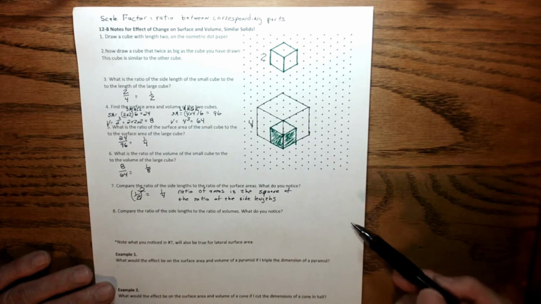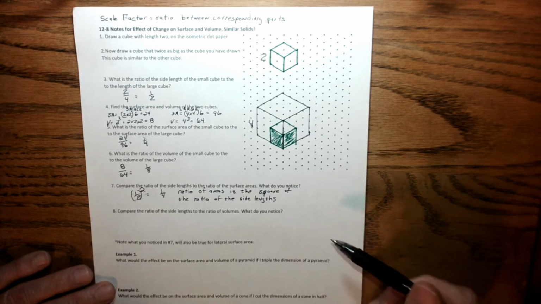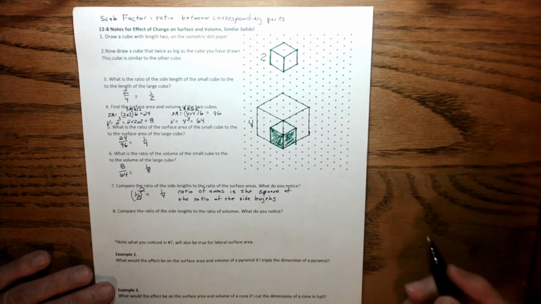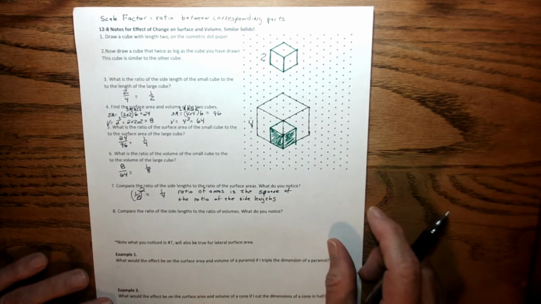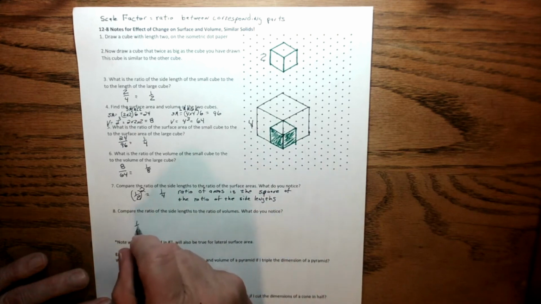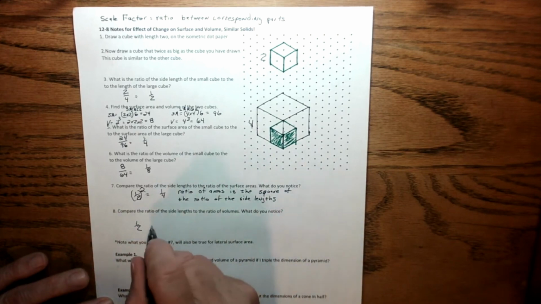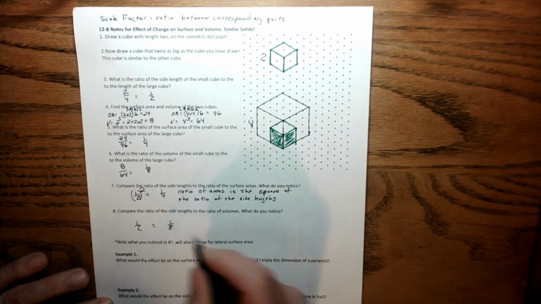So the ratio of the areas, the surface areas, is the square of the ratio of the side lengths. So now let's compare the ratio of the side lengths to the ratio of the volumes. What do we notice? Well, the side lengths is still 1/2, and the ratio of the volumes is 1:8.